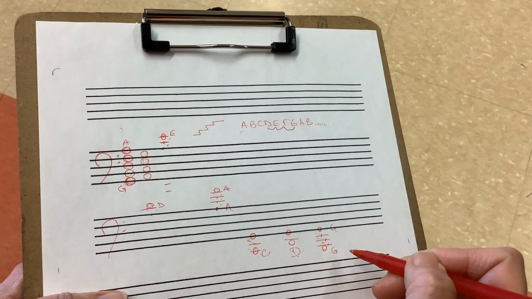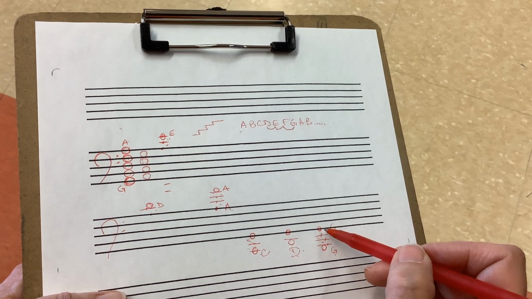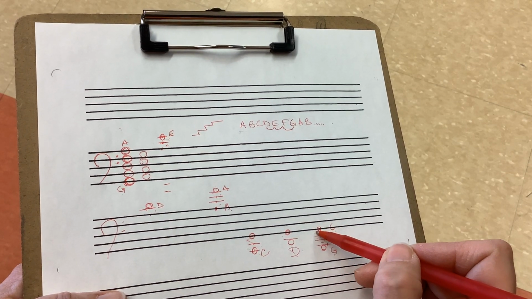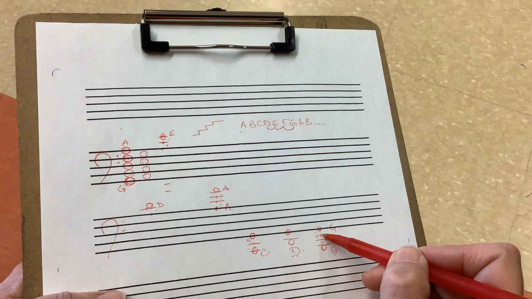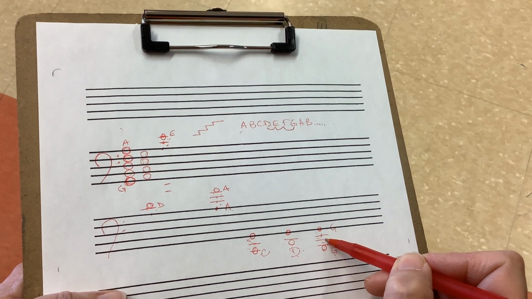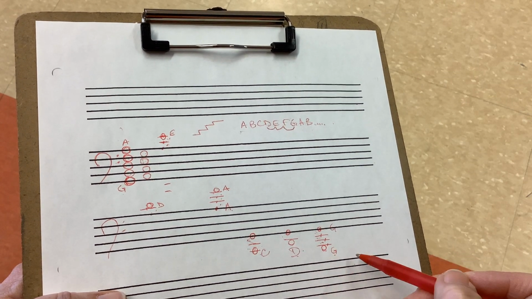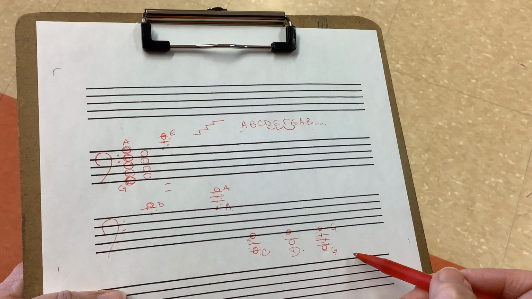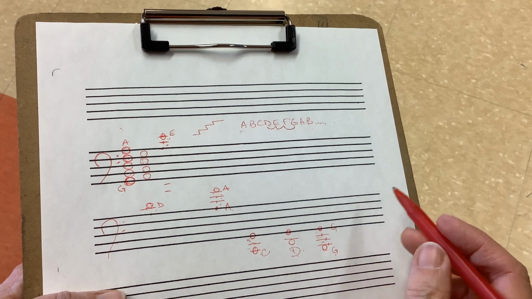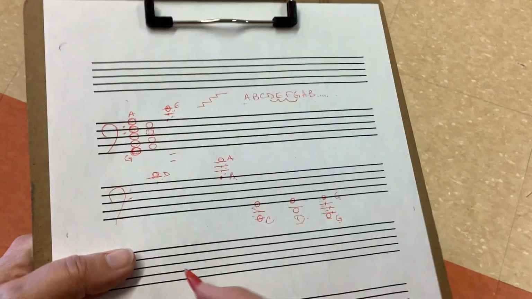Again, we have an octave here. Look at that. The distance between 8 notes is an octave. Let's try it again. G, space F, line E, space D, line C, space B, line A, space G. There we go. Now, you might have a bonus point on your test which asks you to write a note.